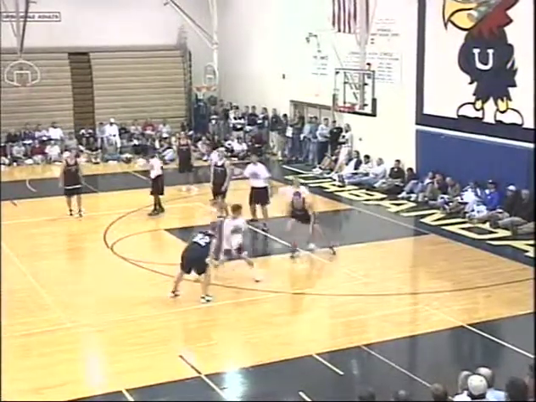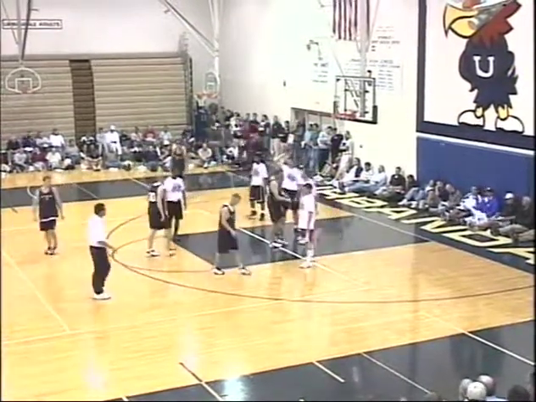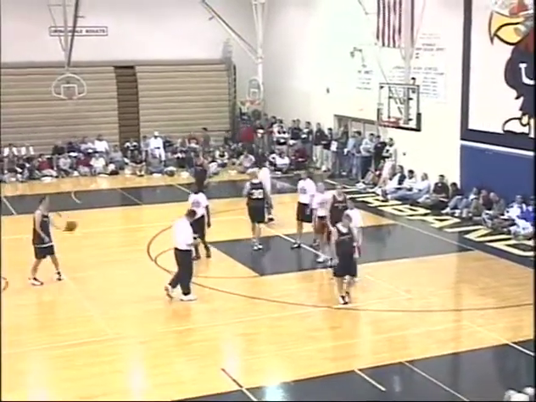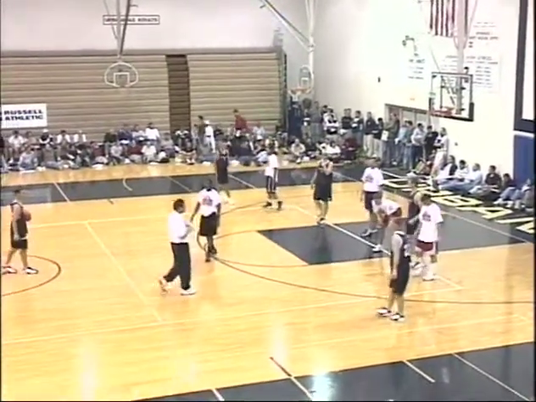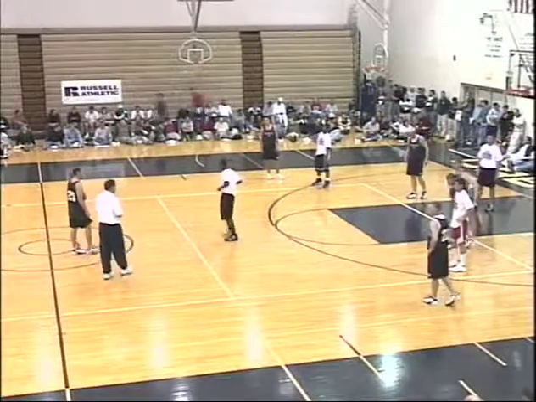Boom. Does everybody see that? That's an entry with about 5 or 6 scoring options before we even really have a chance to get into our offense.